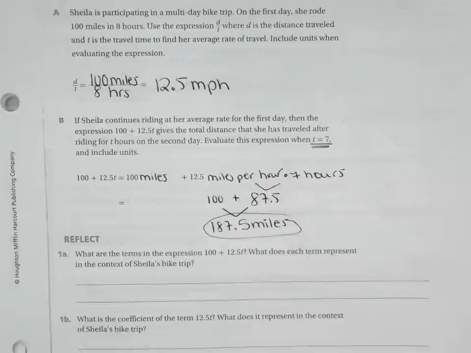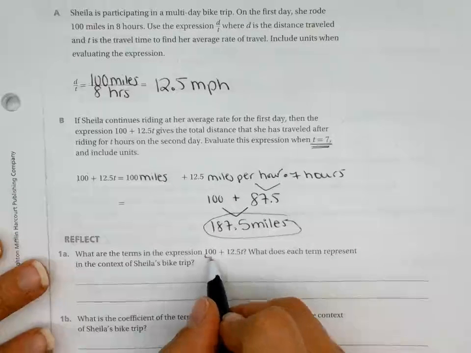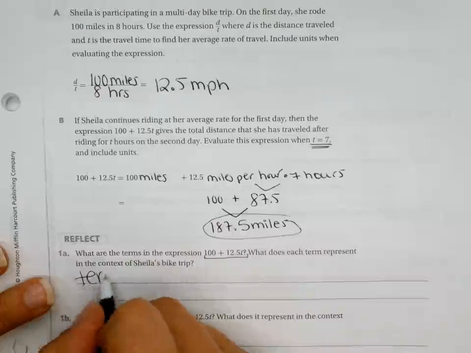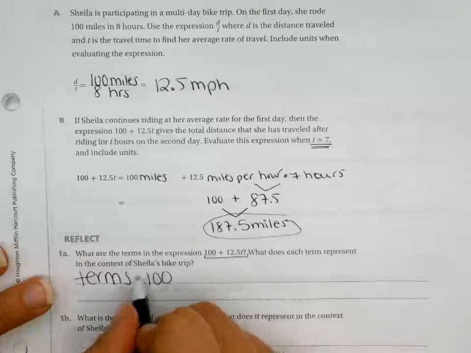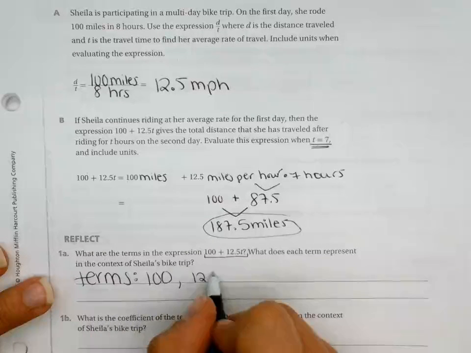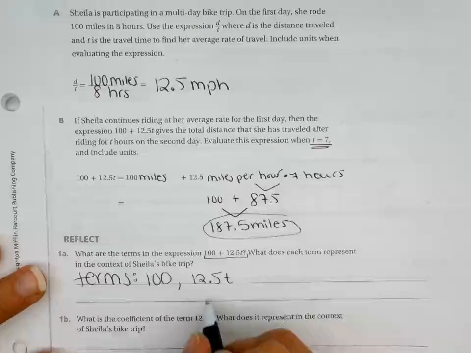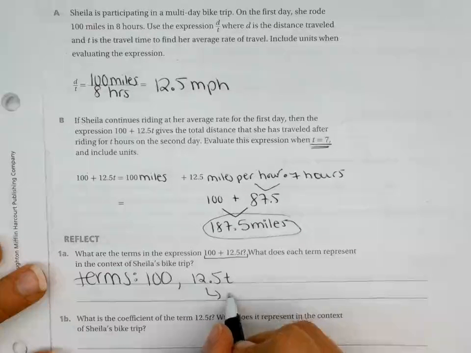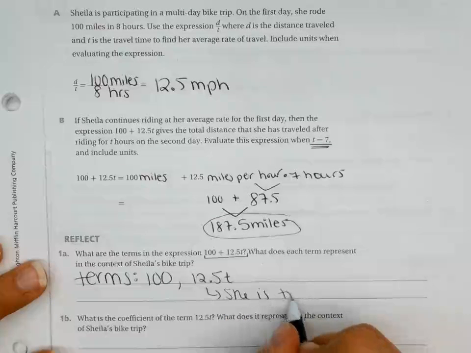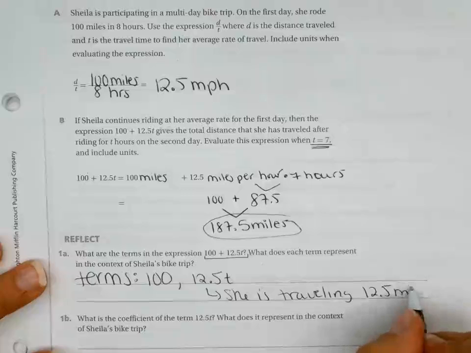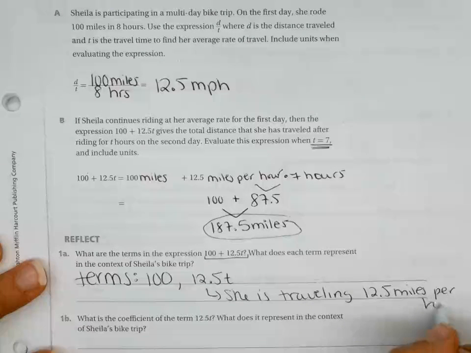What are the terms in the expression 100 plus 12.5t? So your terms are 100 and 12.5t. What does each term represent in the context of Sheila's bike trip? Well, this is her speed, right? She's traveling 12.5 miles per hour.